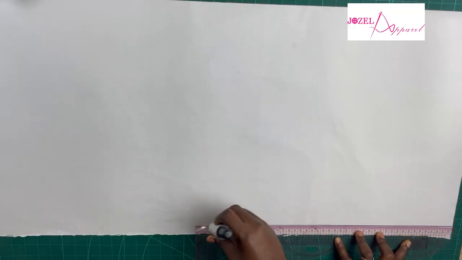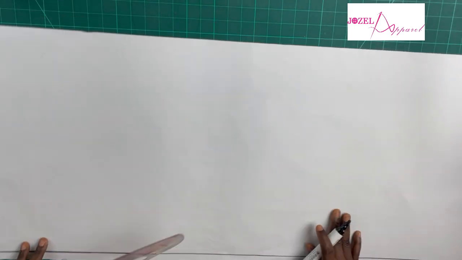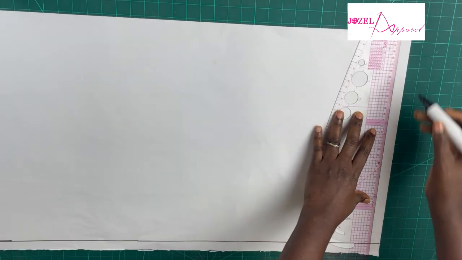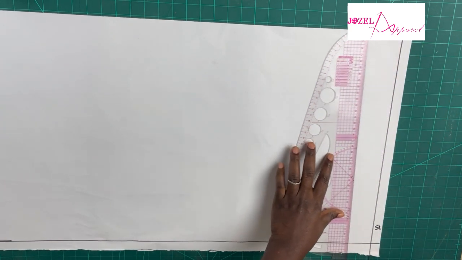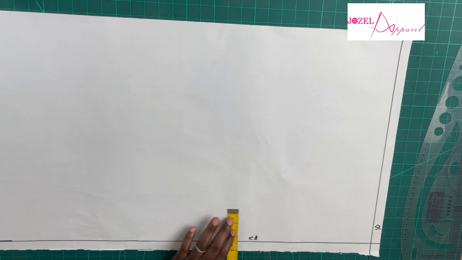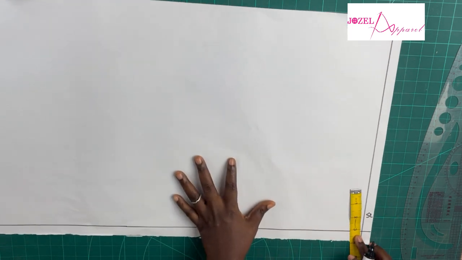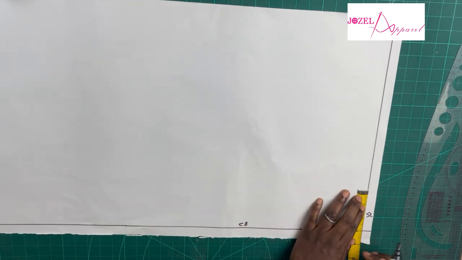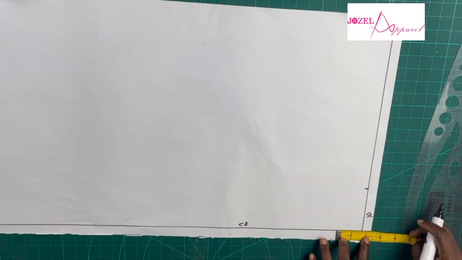To start off, I'll be drawing a reference line here this way. And I'm also going to go ahead and draw another line across. So this is going to be my shoulder line, and this line here will be my center back. So the next I'm going to do is to input my neck measurement of 3 by 1.5 inches, and I'll go ahead and then draw my back neckline.